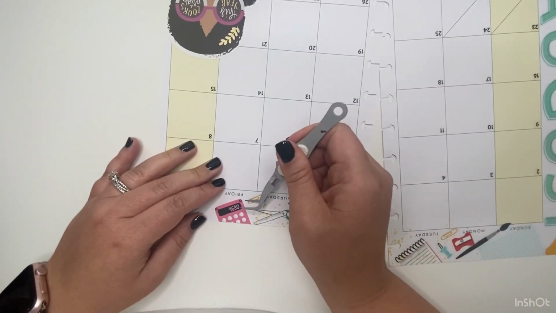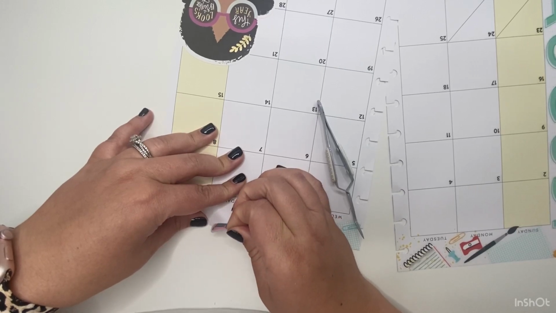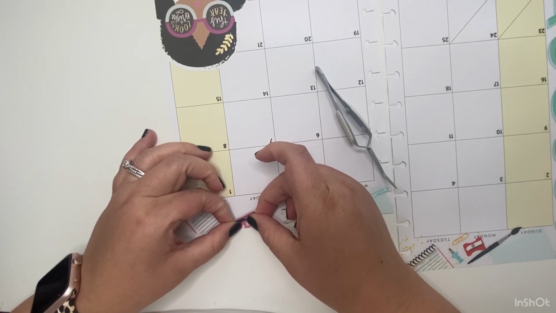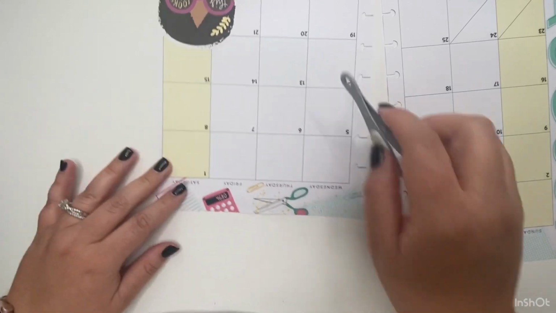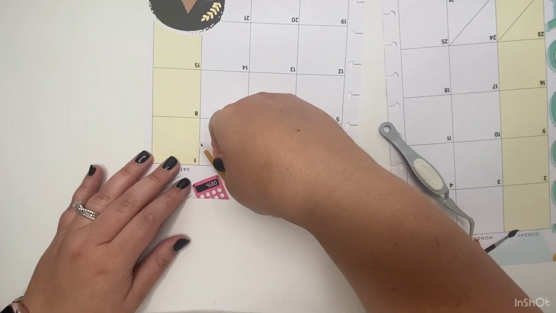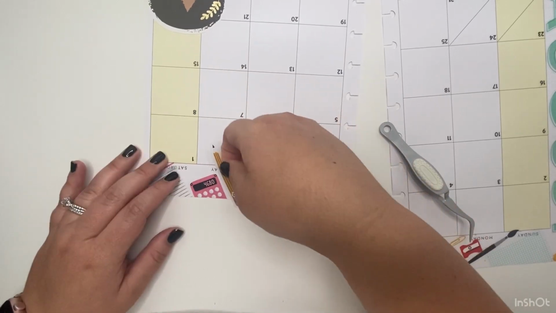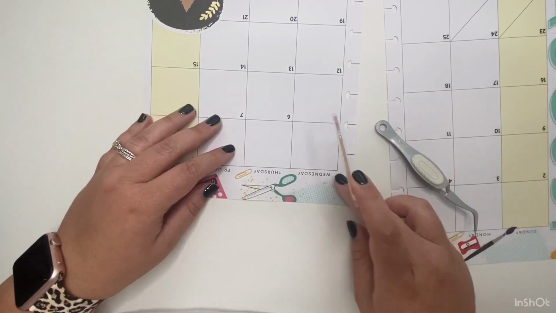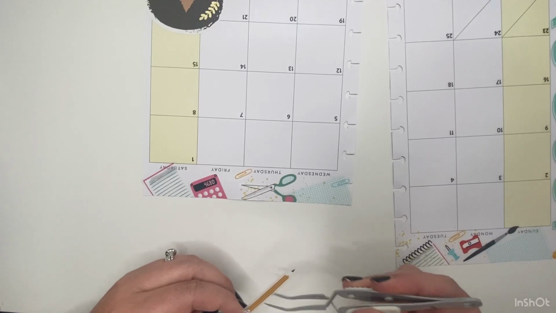Okay, I'm gonna overlap the calculator too. And then we have some pencils. But they're big. I'm trying to think, how can I use them?